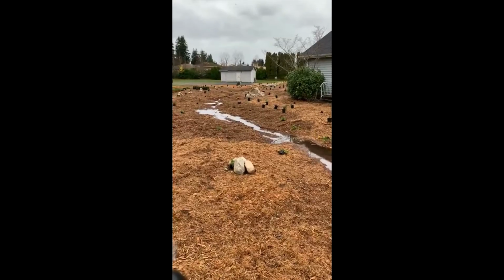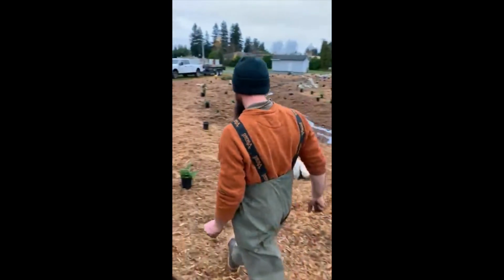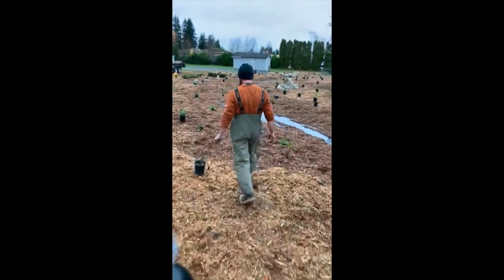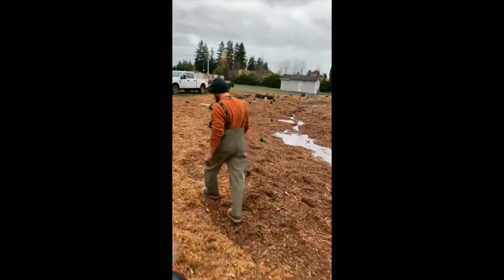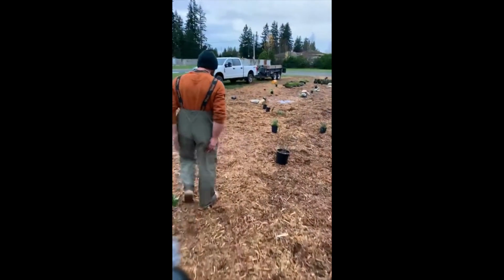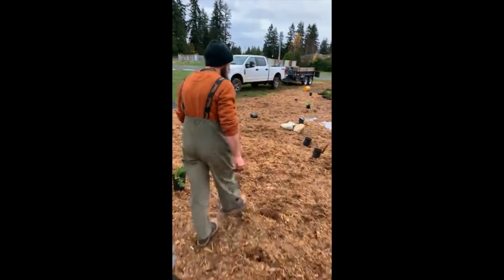This area is the first part of the bioswale. Yeah. This is a large project. So with such a big construction project, about how long does it take to install a project like this? This project here took over 2 weeks.